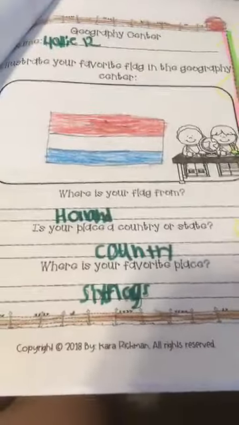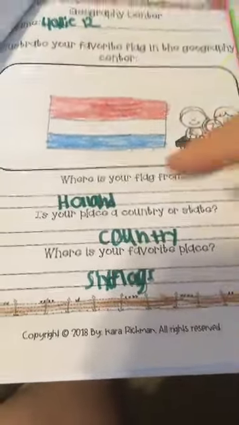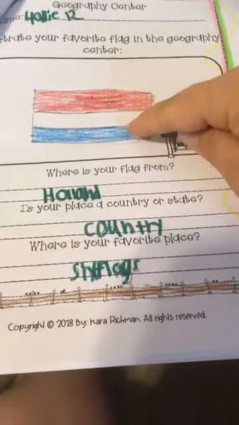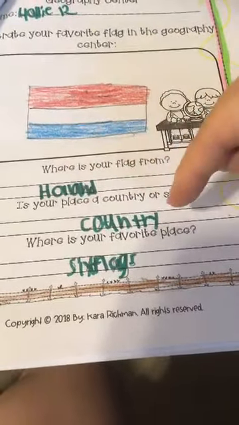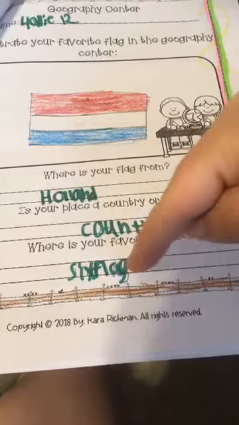This was geography. I have the different tubs of the different countries around the world, and this is from Holland. So they had to draw the flag from Holland and write about, is it a country or a state? And then, where is your favorite place? And she said Six Flags.